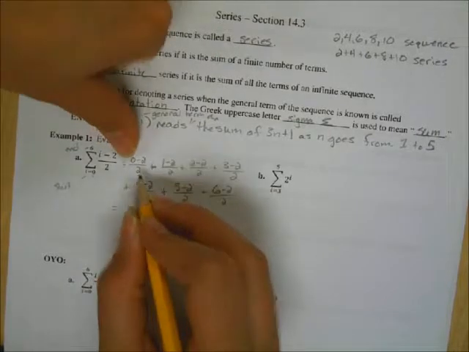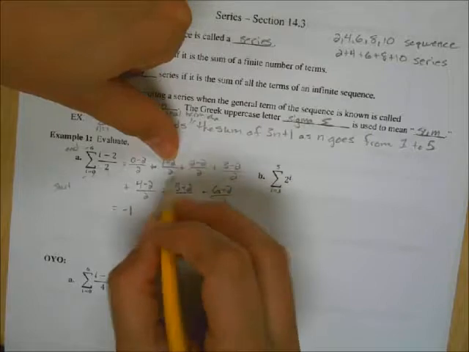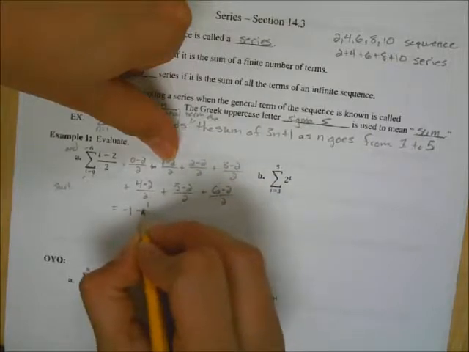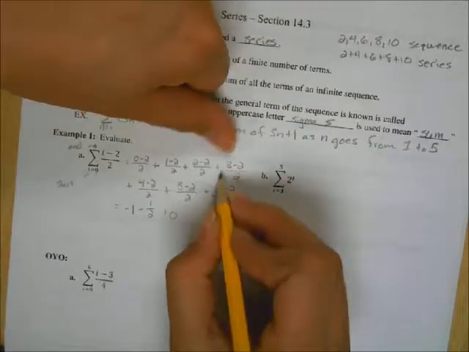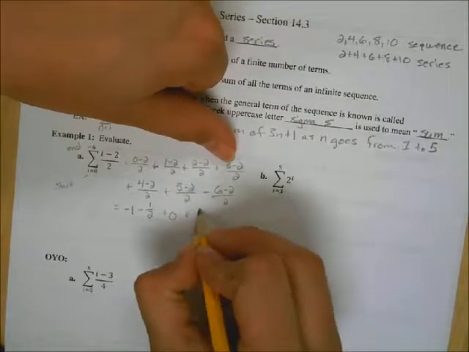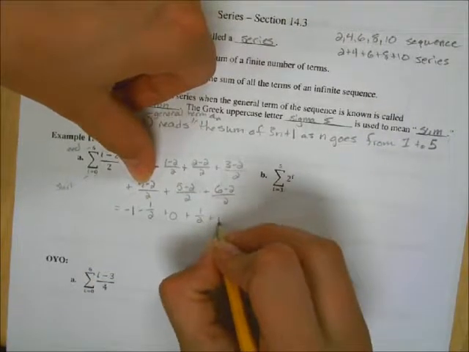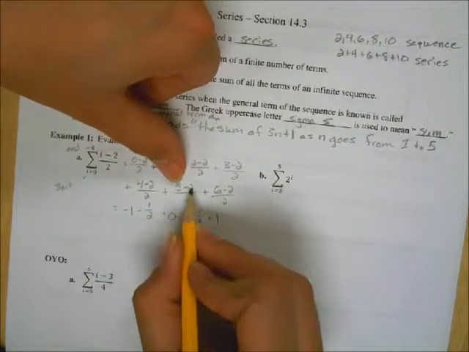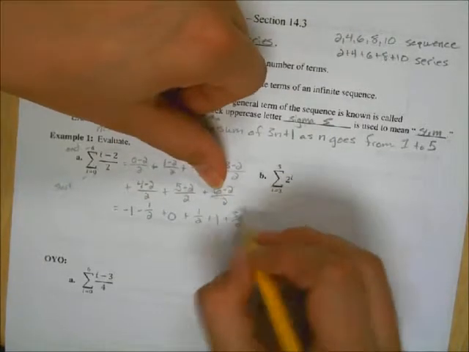Negative 2 over 2 is negative 1. 1 minus 2 is negative 1 over 2, so minus 1 half. 2 minus 2 over 2 is 0. 3 minus 2 is 1 over 2. 4 minus 2 is 2 over 2, which is 1. 5 minus 2 is 3 over 2. 6 minus 2 is 4 over 2, which is 2.